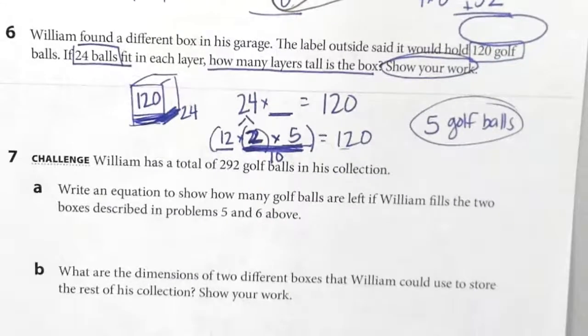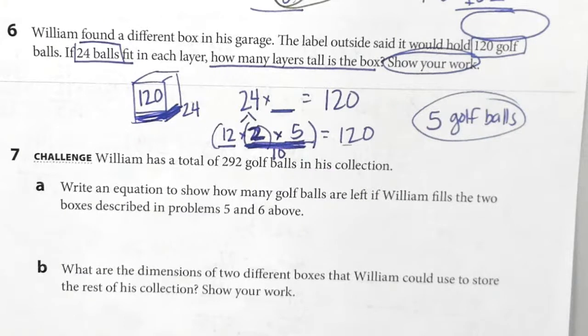Please feel free to attempt the challenge if you'd like to grow your mind a little bit. If you have any questions, ask me right away in the morning. Otherwise, make sure that you turn this into the math basket with your name and number at the top.